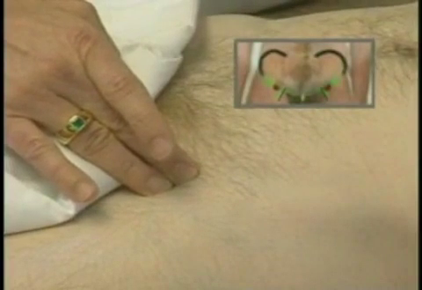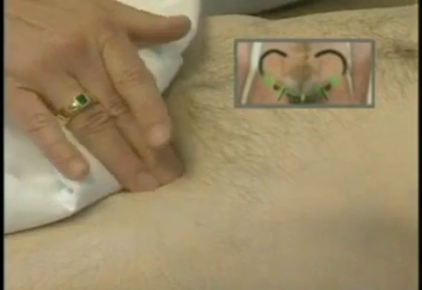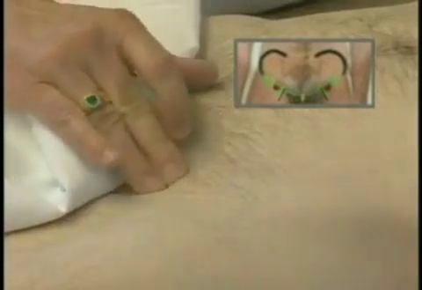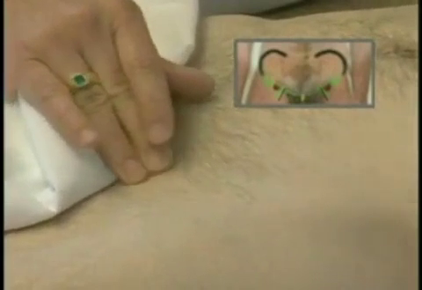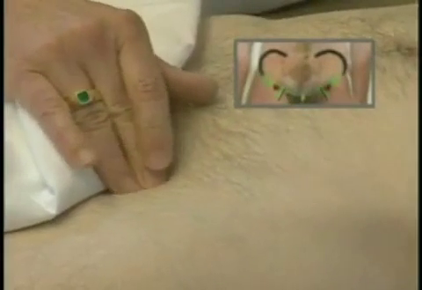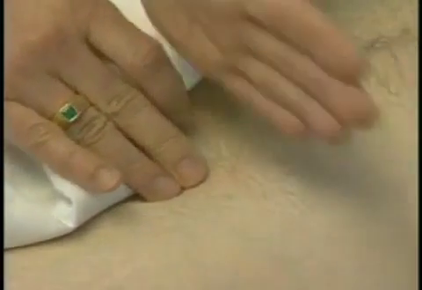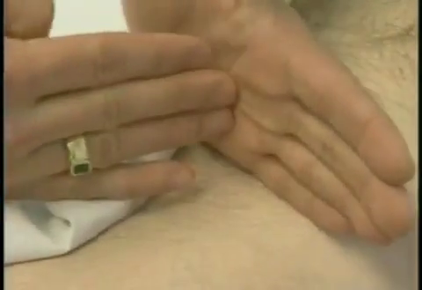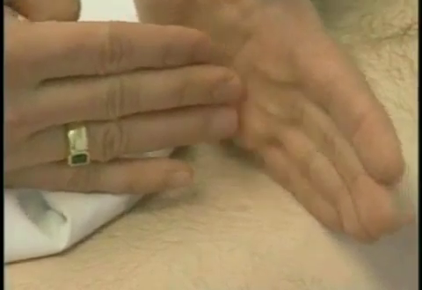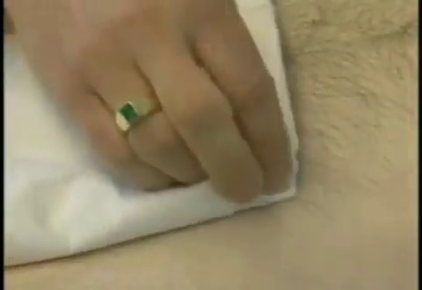So moving just medially to our femoral artery and going down is where I palpate for the vertical superficial inguinal lymph nodes. It's important to make that distinction of the horizontal and the vertical, almost forming a T, because they do drain separate areas of the body.